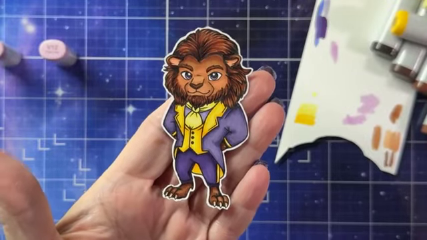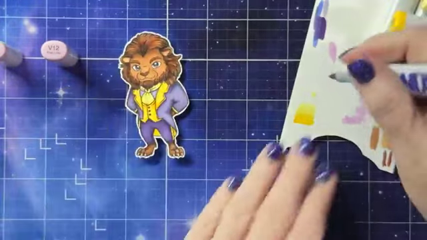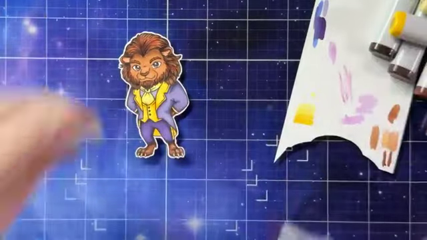Doesn't he look handsome? Big pimpin'. Yeah, he's looking nice. Okay.